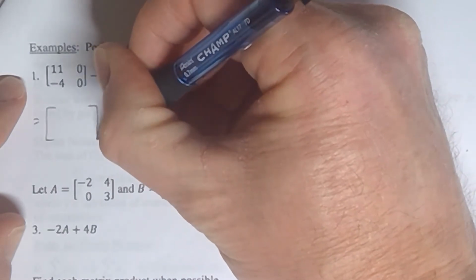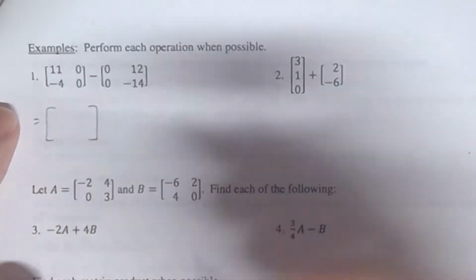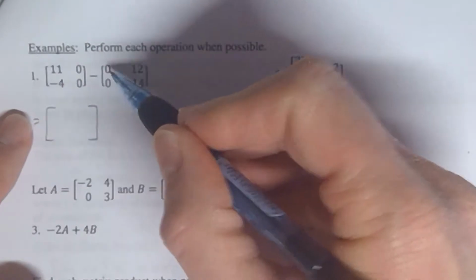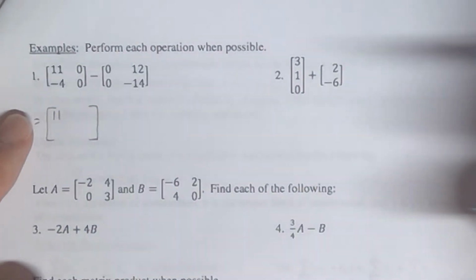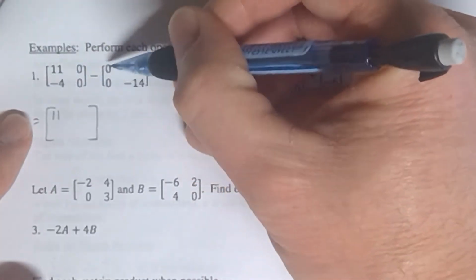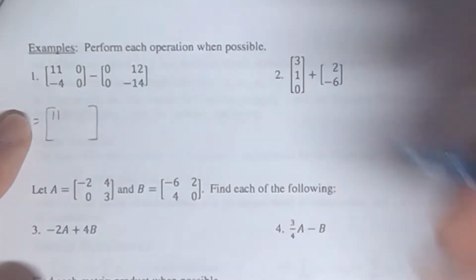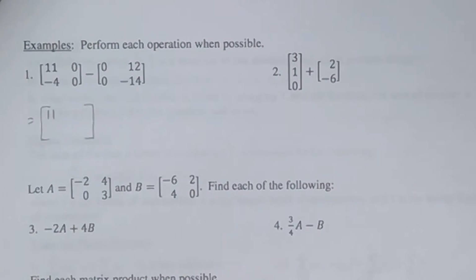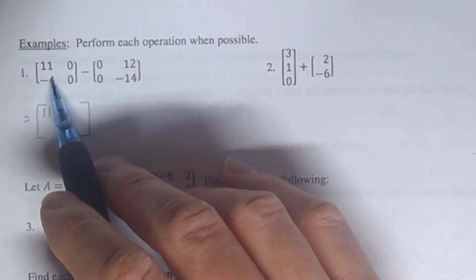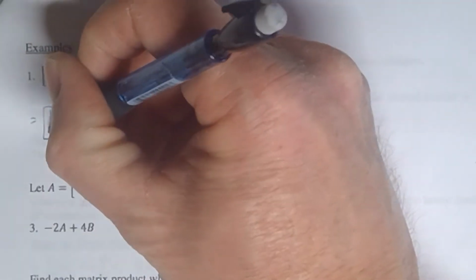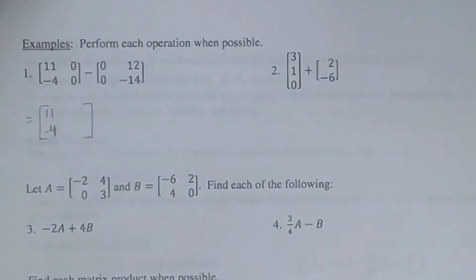The answers will then go in the same position as well. If you go top left minus top left, that answer goes in the top left. That makes sense, right? Top left minus top left, 11 minus 0 is 11. It goes in that same place. Bottom left, negative 4 minus 0, that's negative 4, and again that goes in the bottom left.